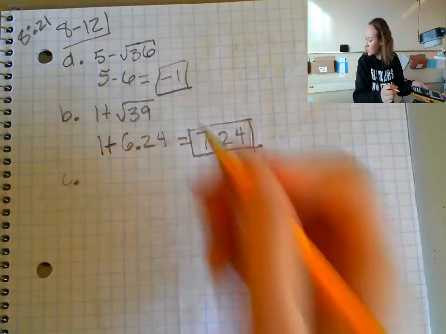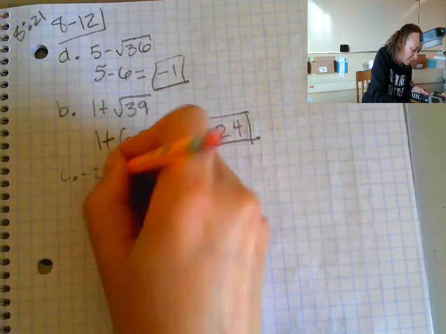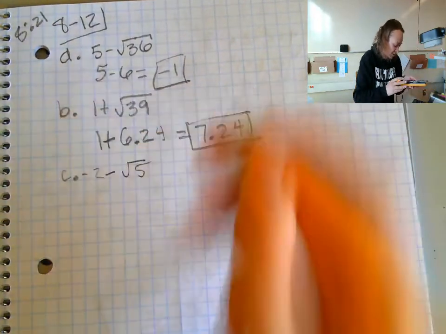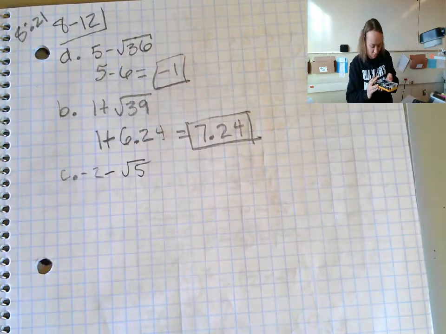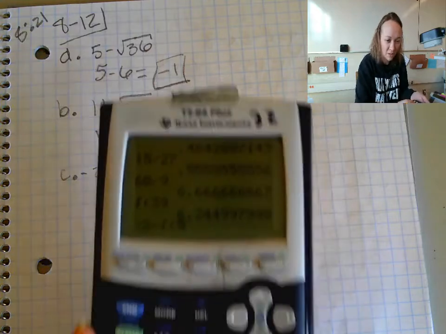And for C, negative 2 minus the square root of 5. I'm just going to do it on a calculator, negative 2 minus the square root of 5. When I type it in, it looks like that.